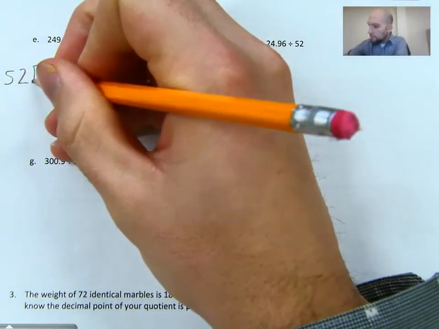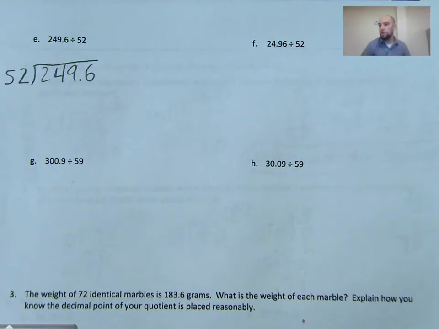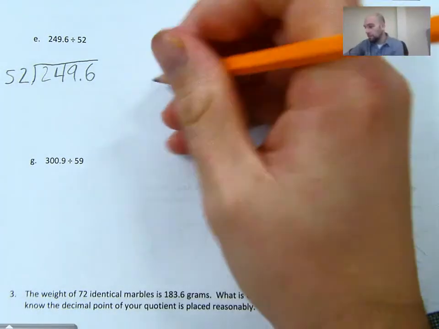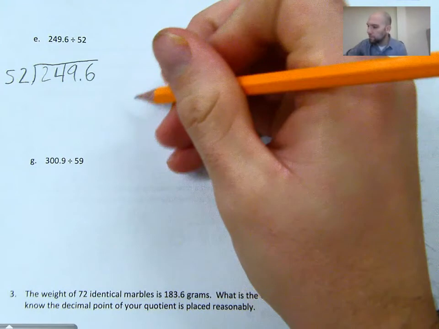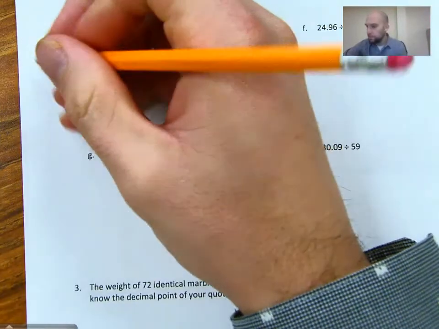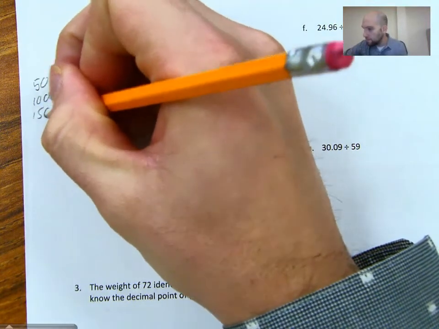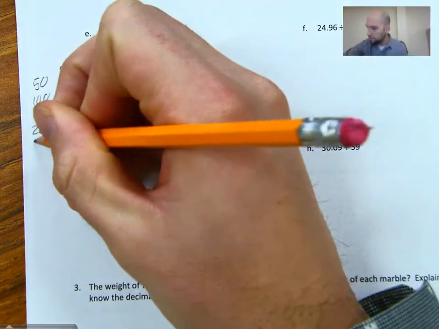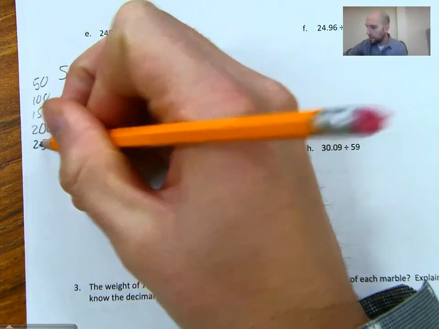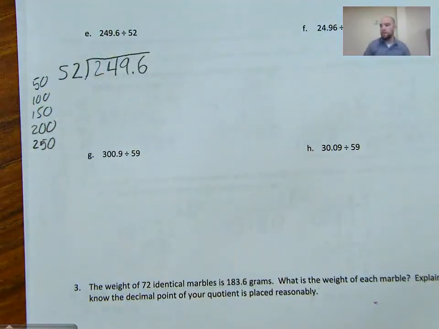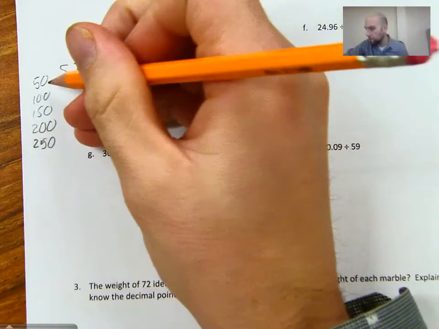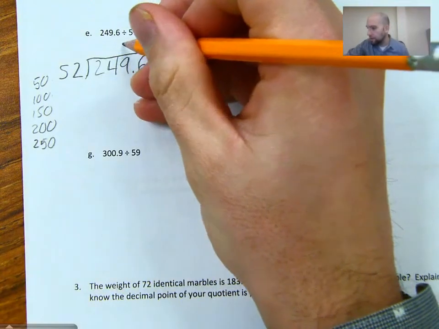So first we have to see how many times 52 will go into, well, it won't go into 2, it won't go into 24, it will go into 249. 52 is really close to 50, so I'm going to skip count by 50s over here. 50, 100, 150, 200, 250, and 250 is greater than 249. So I think I can only go 1, 2, 3, 4. So we'll try that. We'll do 4.